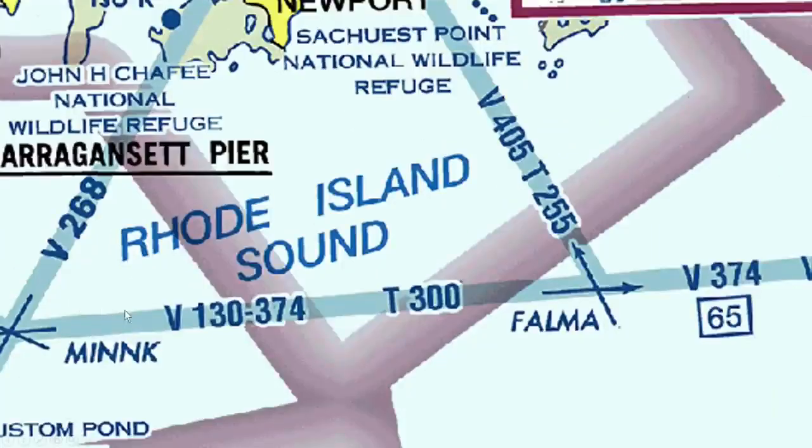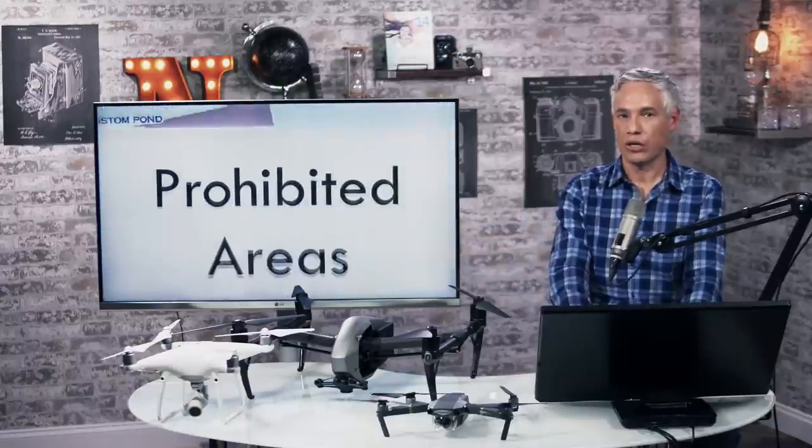Let's move on. Okay, you'll see these kind of blue paths here. Those are just indicating frequent flight paths. And all the FAA wants you to know about these is that there might be more airplanes in there. They're not going to be flying under 400 feet in all likelihood, but they want you to just use extra caution.